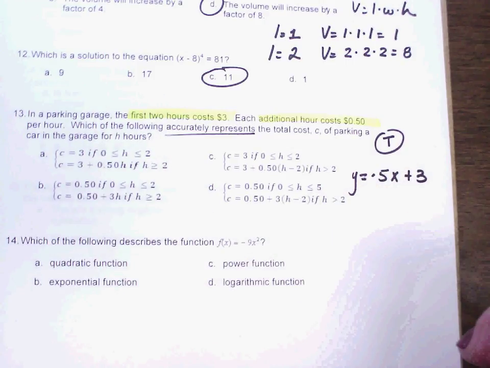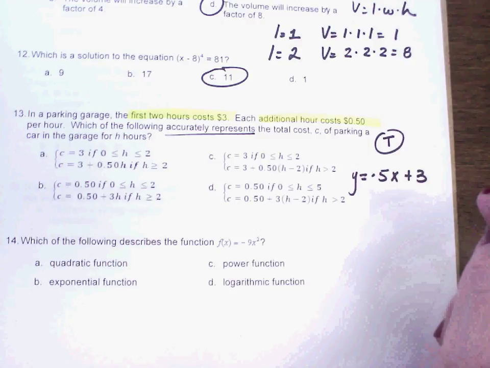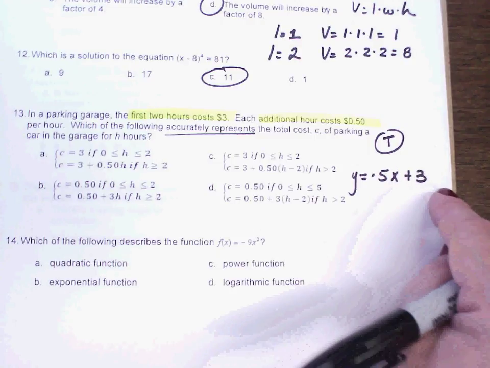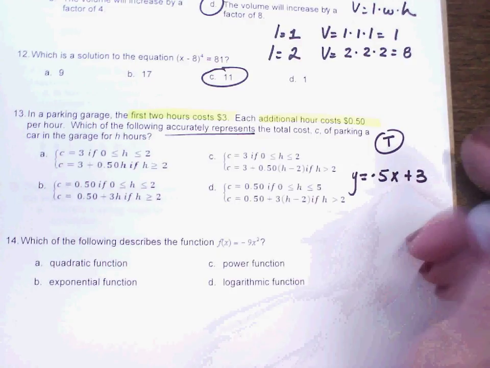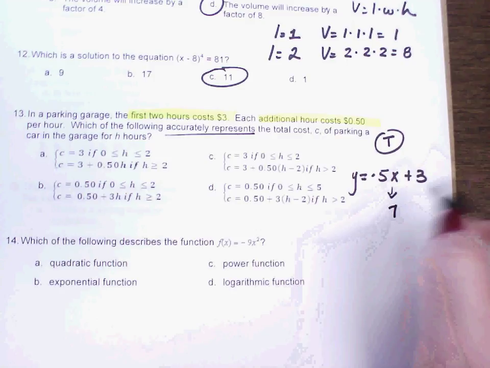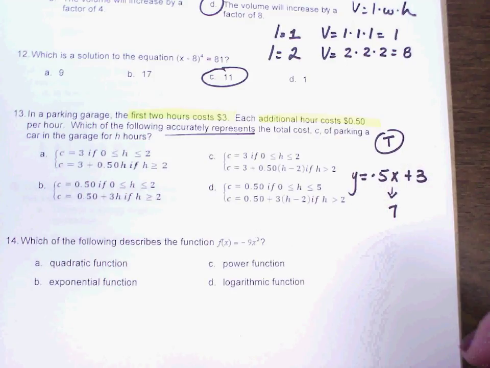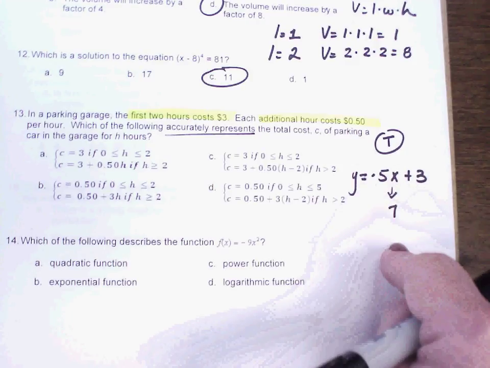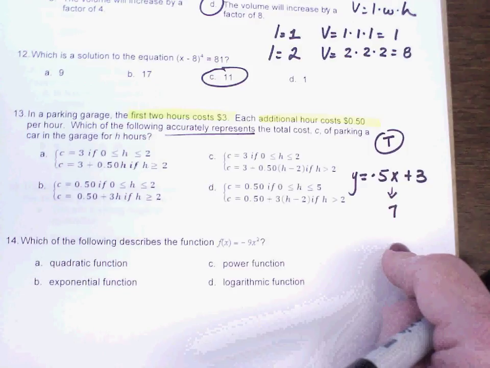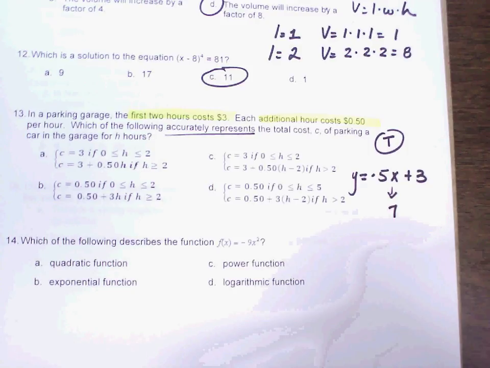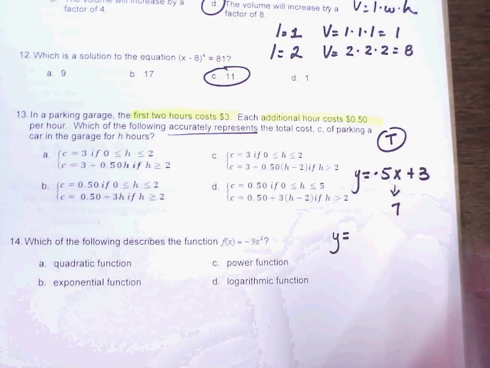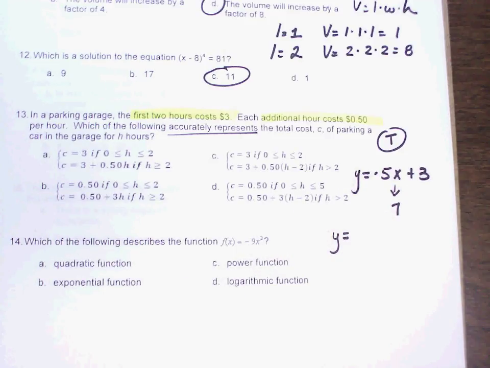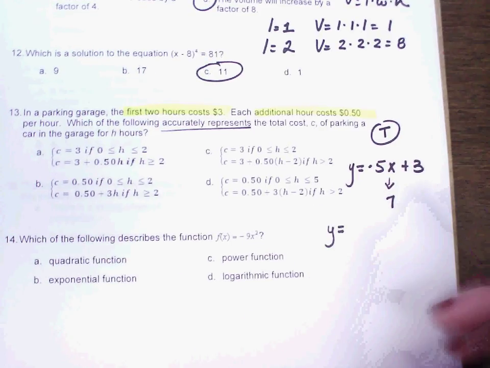0.5 what? That is wrong. Why is it wrong? Because the first 2 hours, you just double pay them. Because X is the number of hours. So if you kept that car in that parking garage 7 hours, you paid $3 for the first 2, and then you went ahead and paid 50 cents again. That doesn't make any sense. Correct? So let's go ahead and think about what my equation should look like.